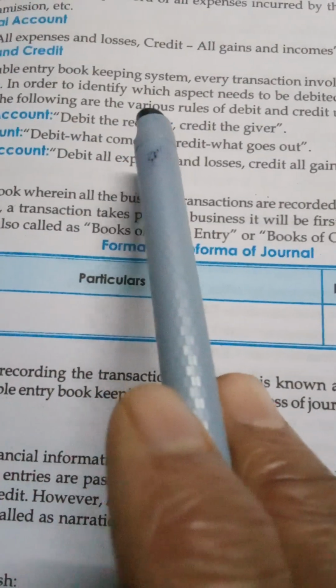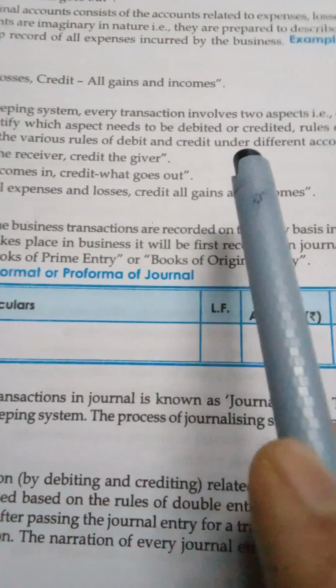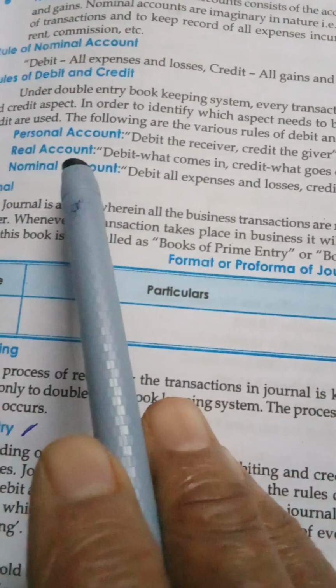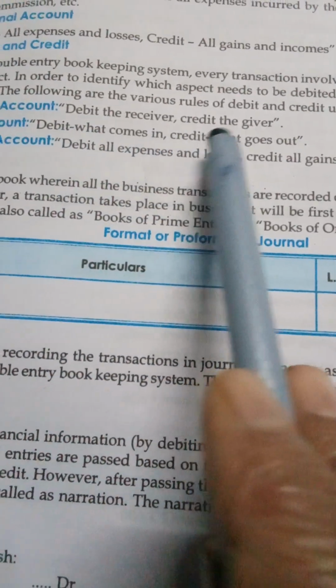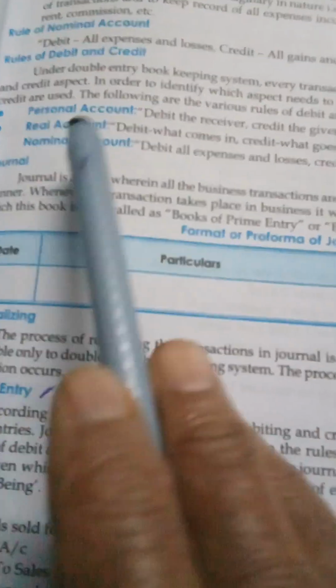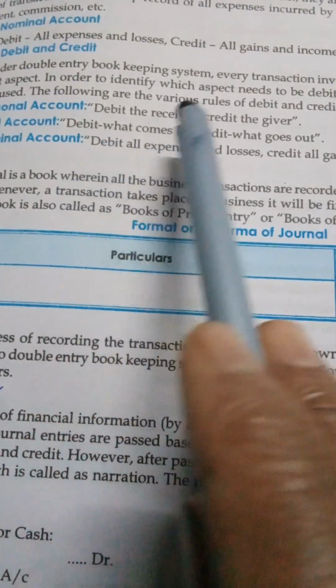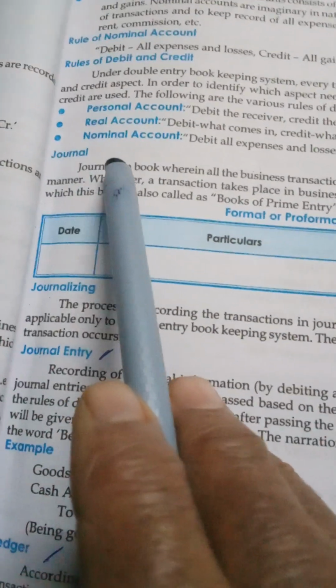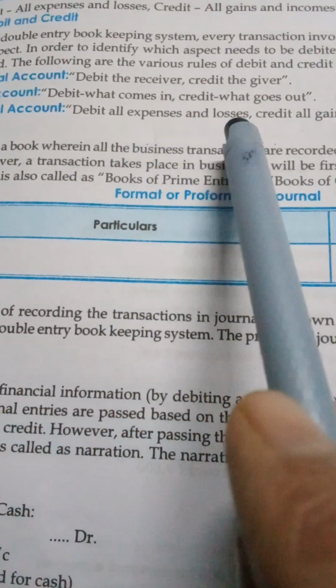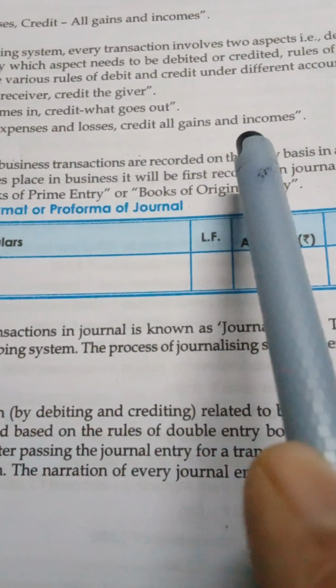The following are the various rules of debit and credit under the different accounts. Personal account: debit the receiver and credit the giver. Next, real accounts: debit what comes in and credit what goes out. Third one, nominal account: debit all expenses and losses, credit all gains and incomes.